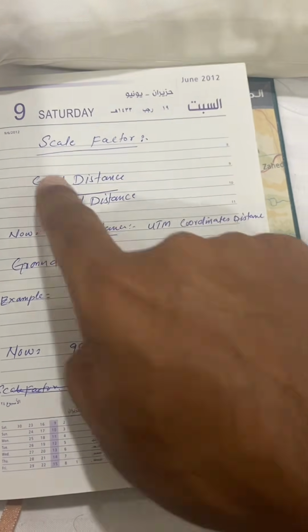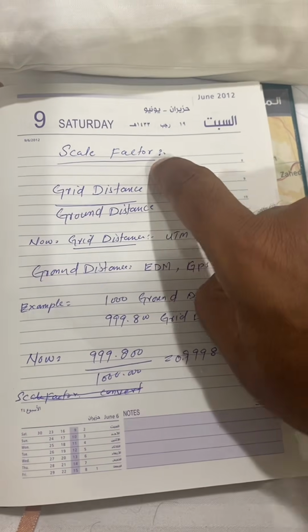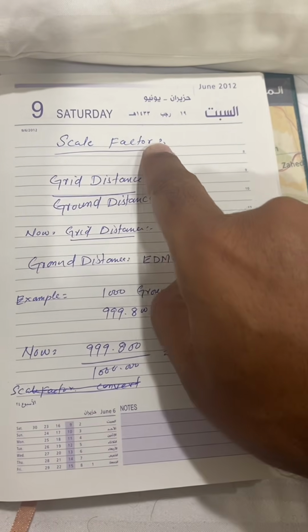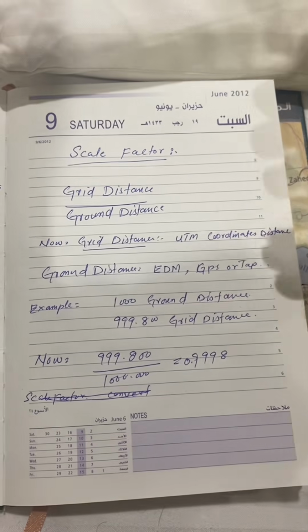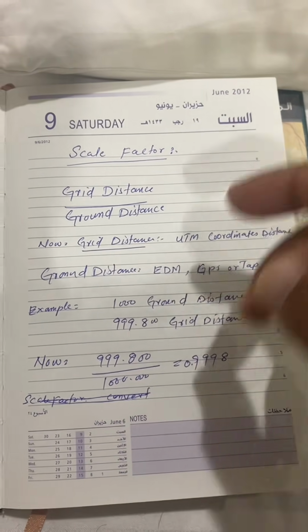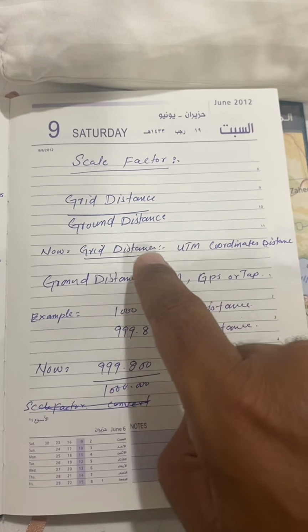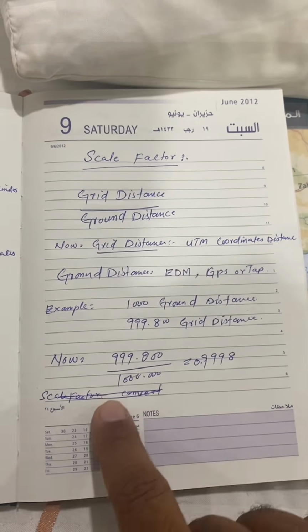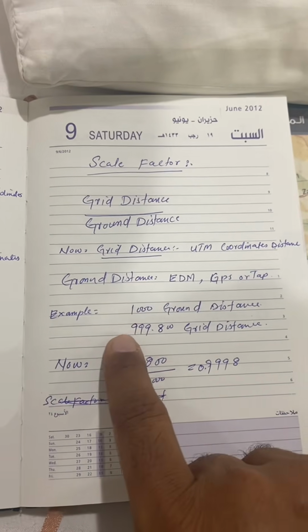You have two points. For example, one point is this one and one is that one. So you can calculate the distance between the two points by using the Pythagoras method, or by any method. There are many methods you can use for that. So for example, we have the grid distance. You can see here, I write here the grid distance.